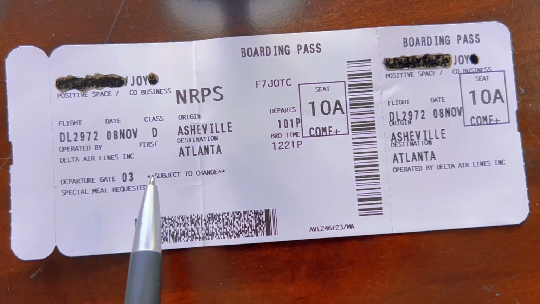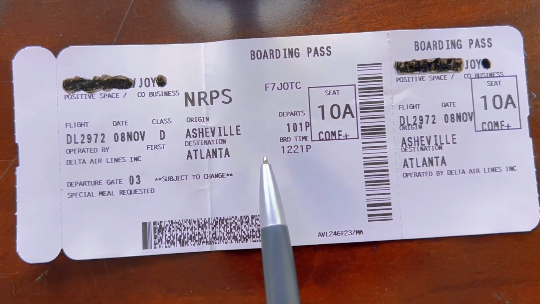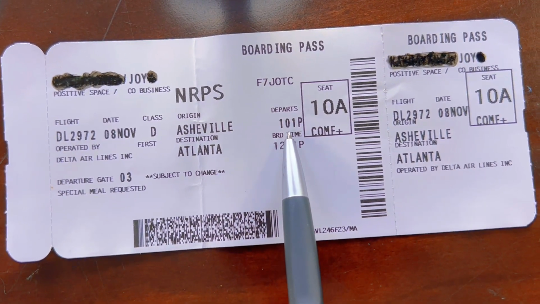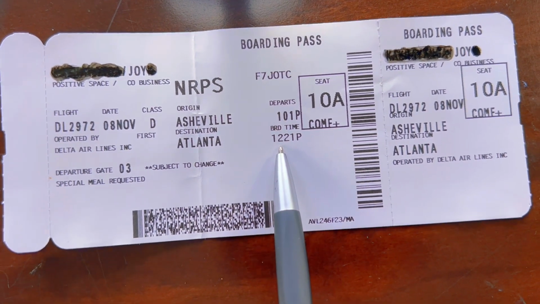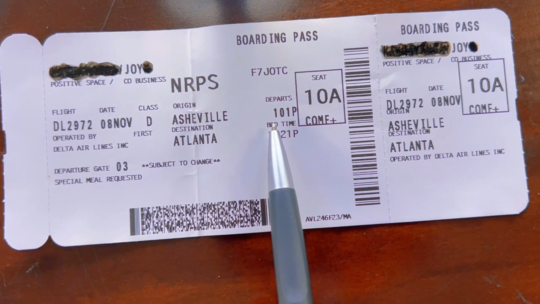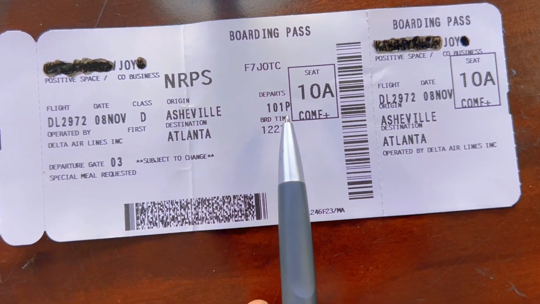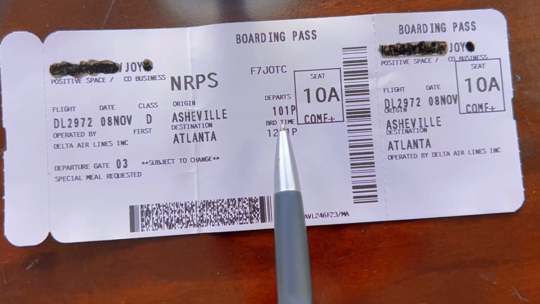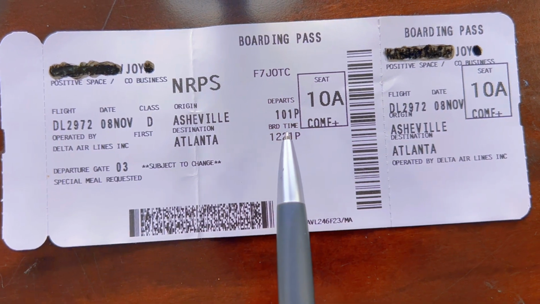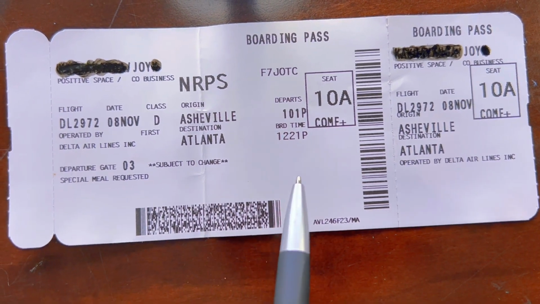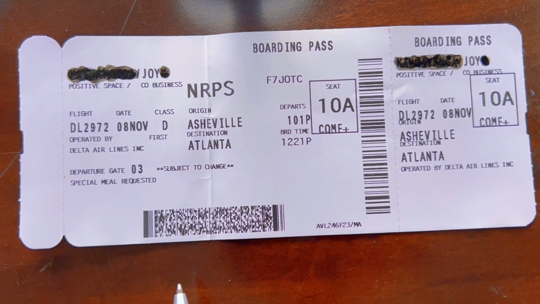The next thing is going to show you your boarding time. My boarding time is at 12:21 p.m. and the flight departs at 1:01 p.m. Are we clear up to that point? So that is the most vital information you have to check on your boarding pass.